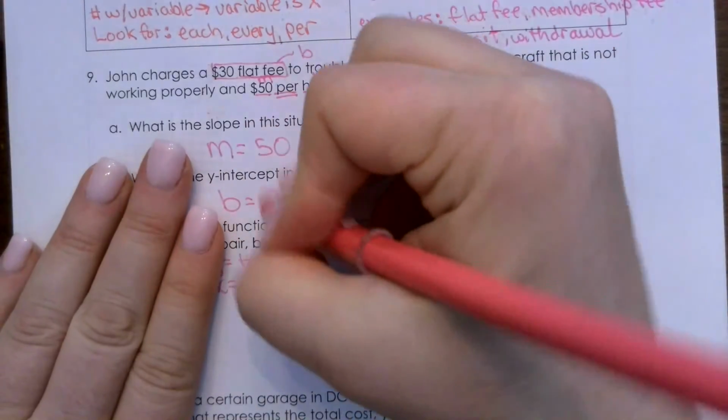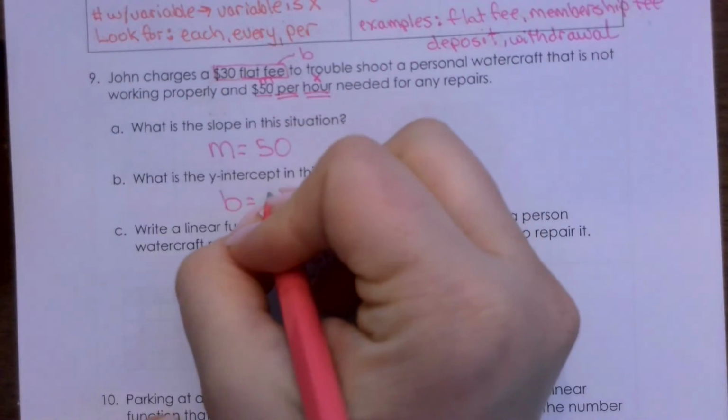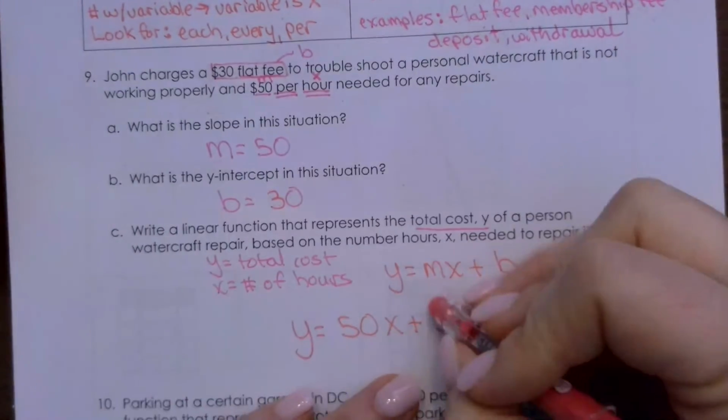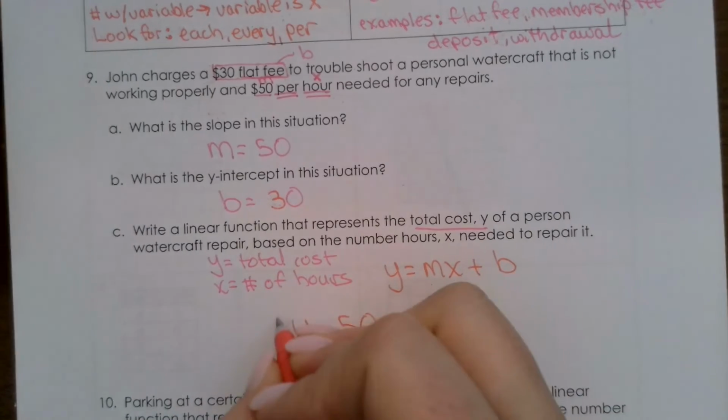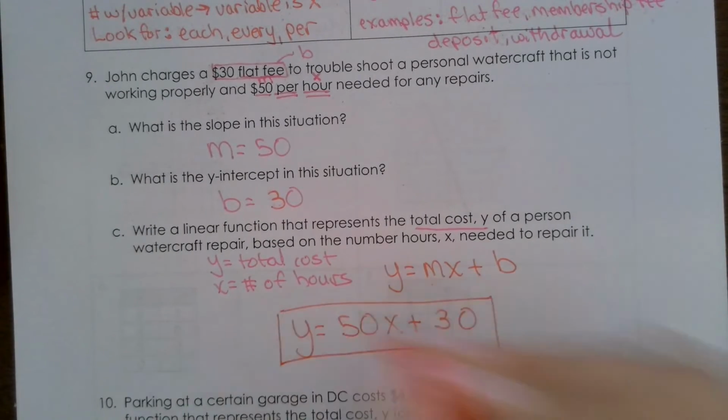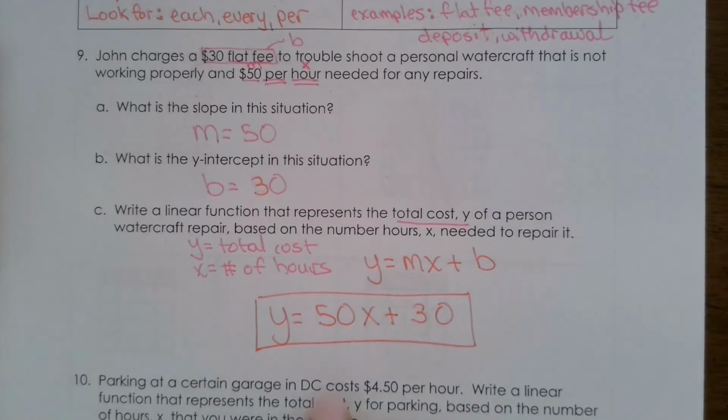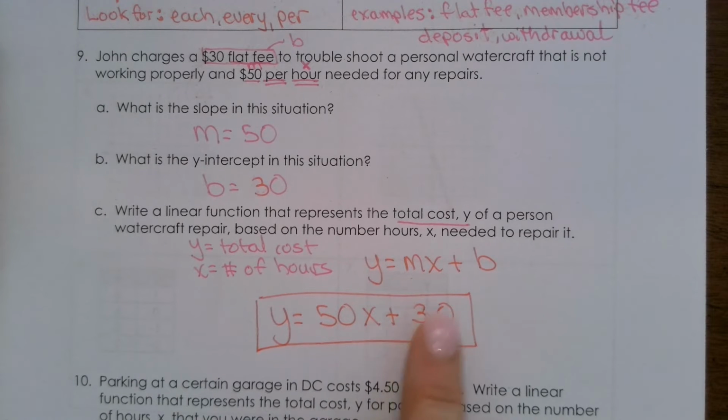And I do believe it was a $30 flat fee. So if you've been wondering this whole time why I wrote 50, I knew they weren't the same number. I apologize greatly. So it is a $30 flat fee. So it's 50x plus 30. So make sure you write the right numbers or you might get the answer wrong. So at the end of the day, if John works 0 hours, he's going to make $30 because he charges a flat fee. But every hour after, he'll make an additional $50.